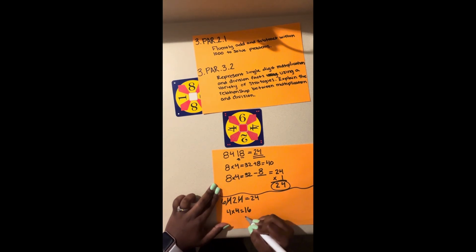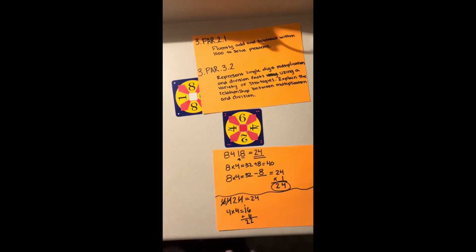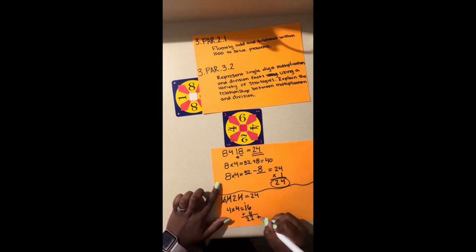So what I could do is 6 plus 6 equals 12. Remember to bring over your 1. 1 plus 1 will equal 2. So now I have 22. I've used my 6. We can cross that out. Now I have 2 left over. Well, 22 plus 2 will give me 24.